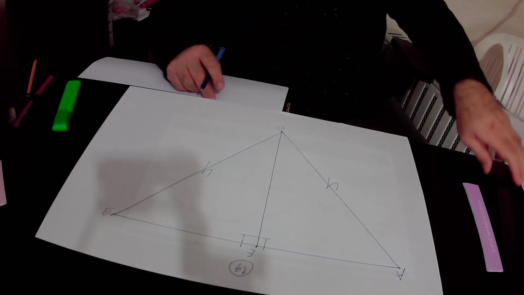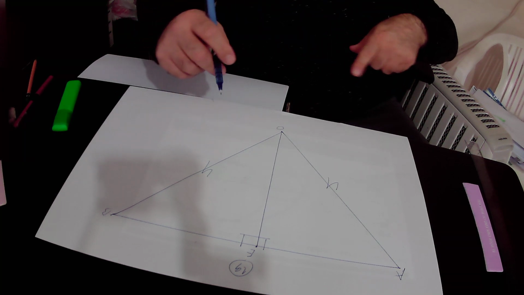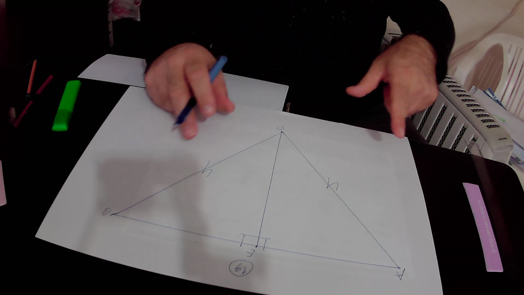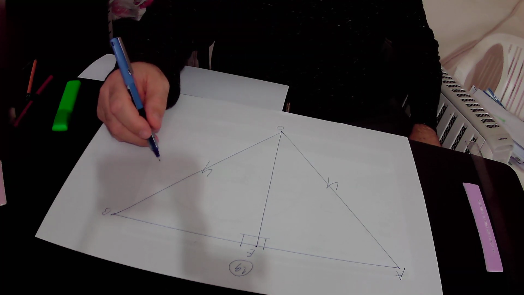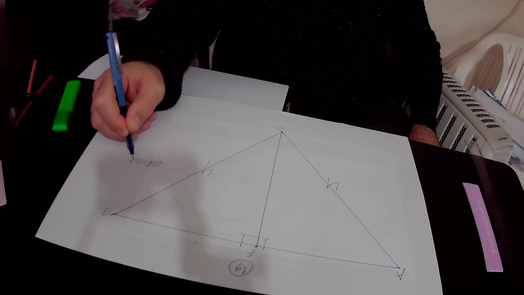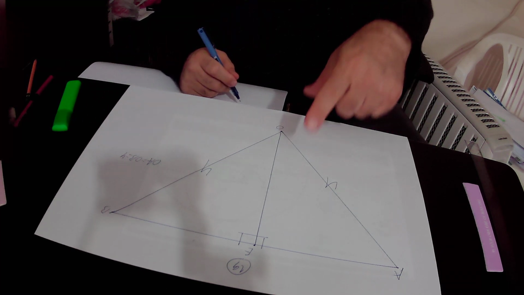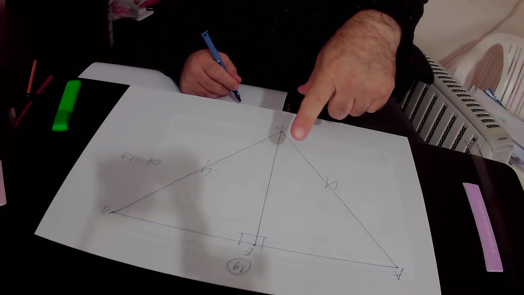First of all, we know that OA equals OB equals 4 units. Those hypotenuses are the radiuses of the semicircle, therefore they are equal to each other. And here we have a common side, OE.